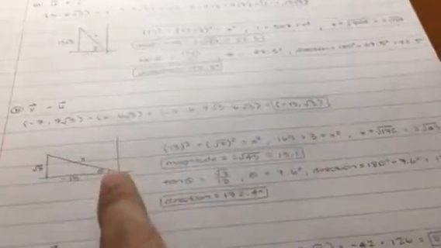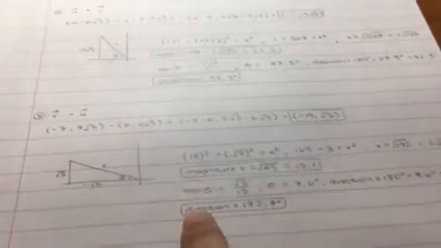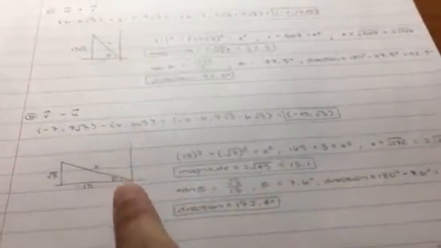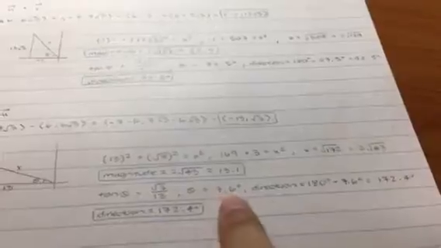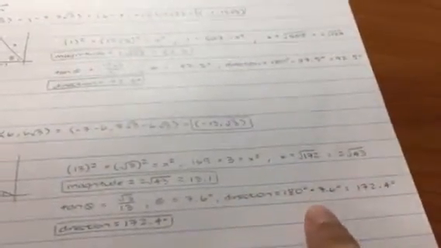And then theta, I found the direction by doing tangent of theta is equal to √3 opposite over 13 adjacent, and then theta is 7.6. But that's the reference angle, so you have to do 180 degrees minus 7.6 is equal to a direction of 172.4 degrees. And for part C, I multiplied the two vectors together.